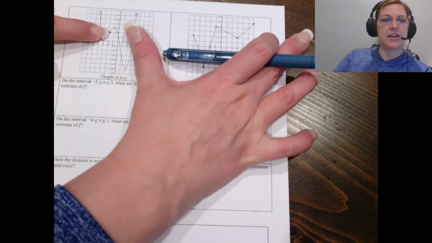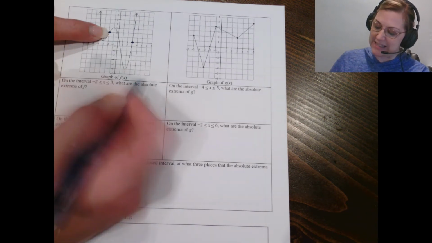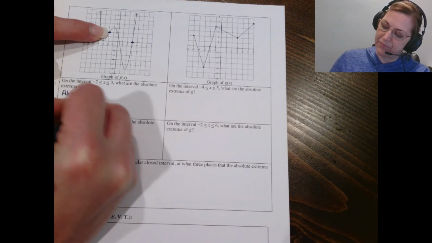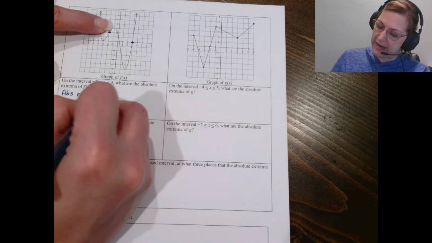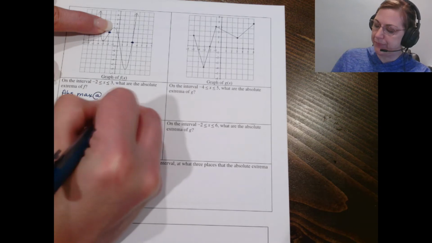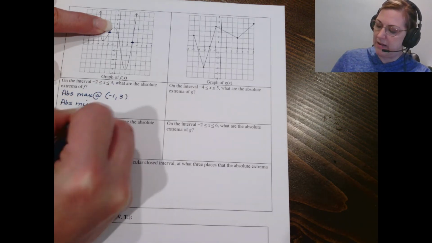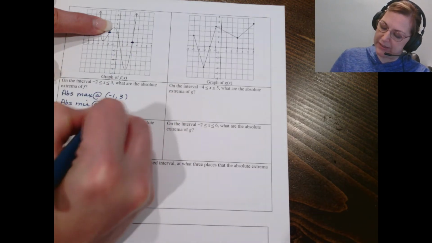What are the absolute extrema? Well, on that section, there's an absolute max at this hill here, (-1, 3). And there's an absolute min at the valley here, (-2, -6).